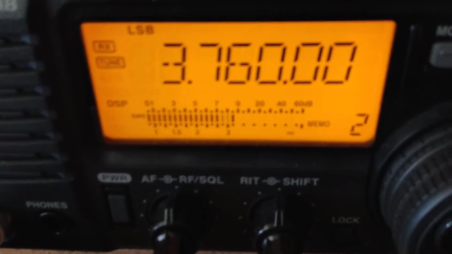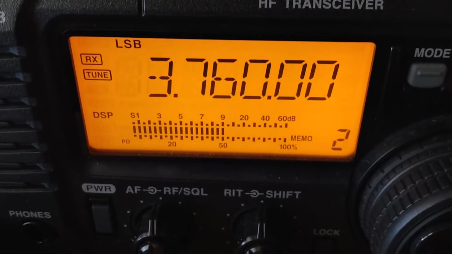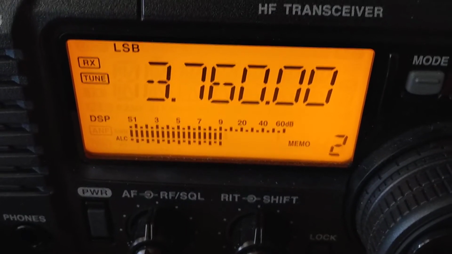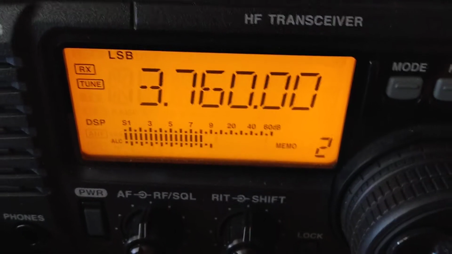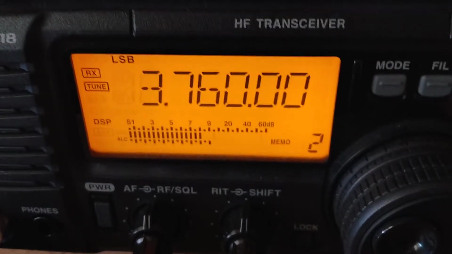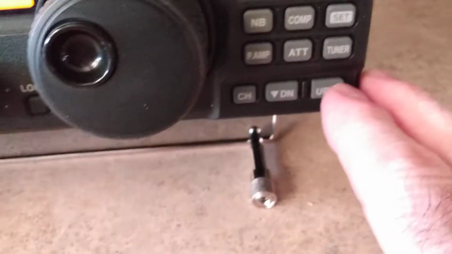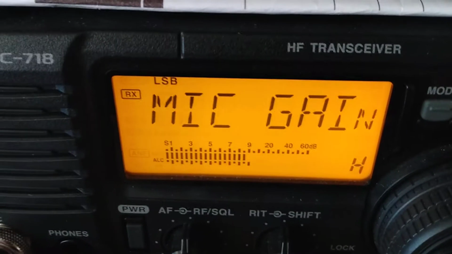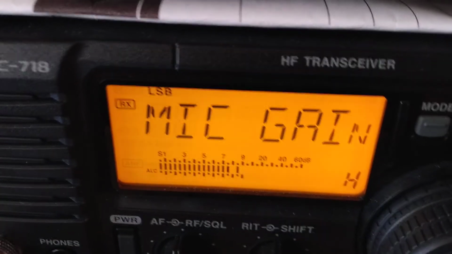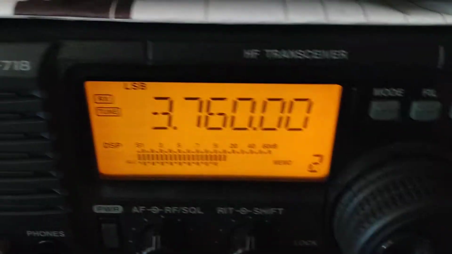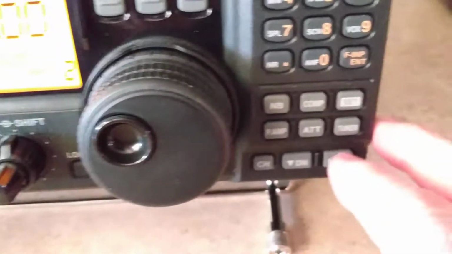Review. The set button briefly cycles between focus, SWR, power out, ALC. And I recommend leaving it on ALC so you can see your voice modulating things. Set button for 2 seconds gives you RF power, and the little up down buttons give you mic gain, RF power, okay? And then you hold on that set button again, and you're back to where you left off, okay?